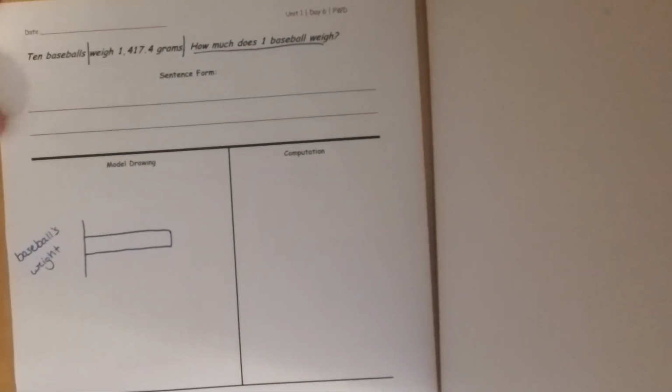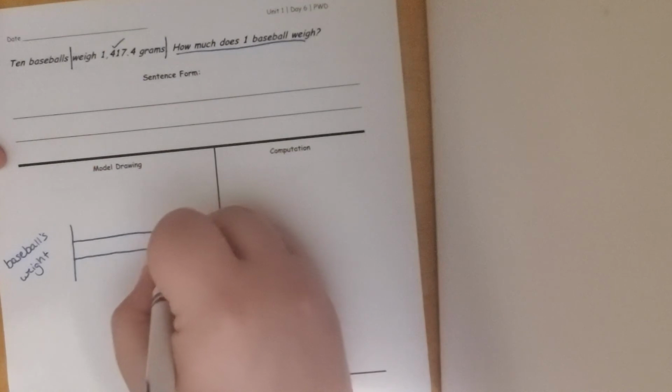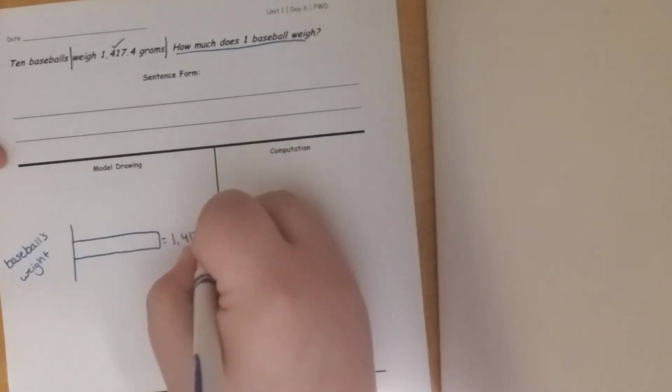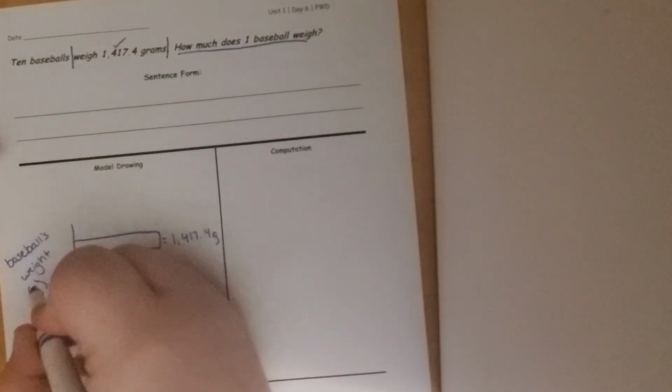So what do I know? I know a total, because that's right here. I'm going to put that in. 1,417.4, and then I'm going to throw that grams on there so I don't forget. Might want to put that over here too so you know what you're doing. Okay, what else do I know?